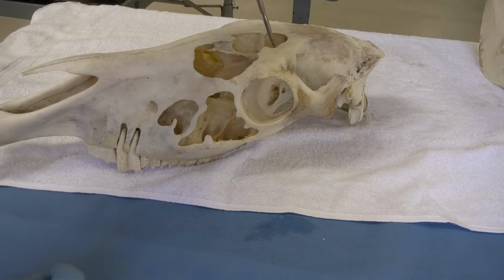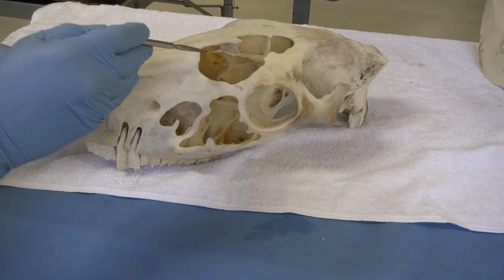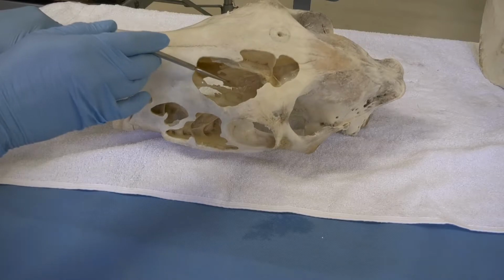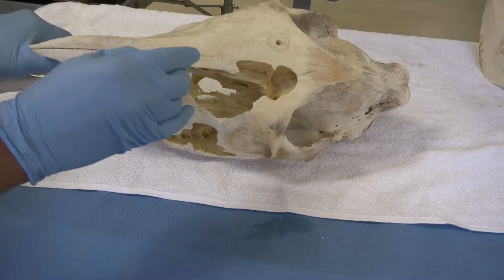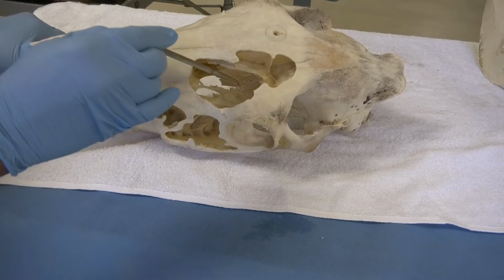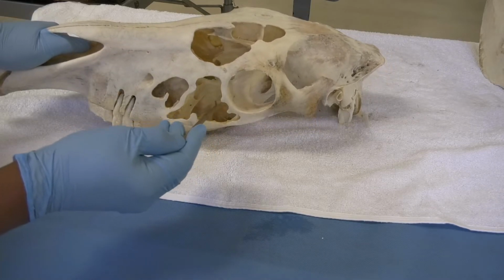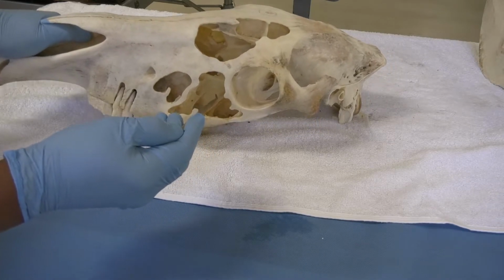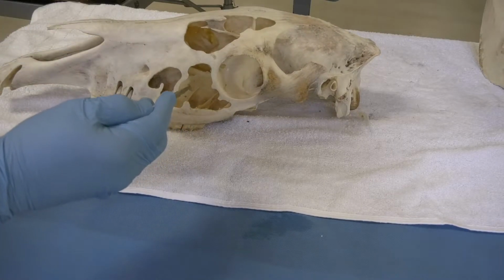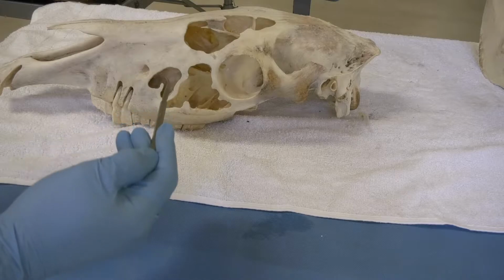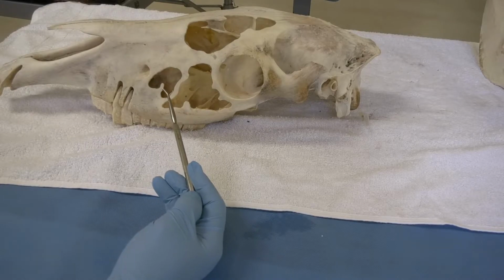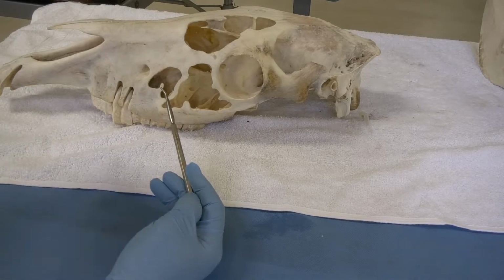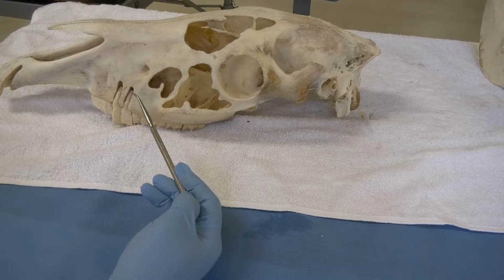So the normal drainage of the sinuses goes like this. Drainage goes from the conchofrontal sinus through an opening between the conchofrontal and the maxillary sinus. This is the frontomaxillary opening. That leads to the caudal maxillary sinus. The conchofrontal and the maxillary sinus communicate with the middle nasal meatus, and that's how the drainage from the sinuses goes through the nasal cavity to the outside.